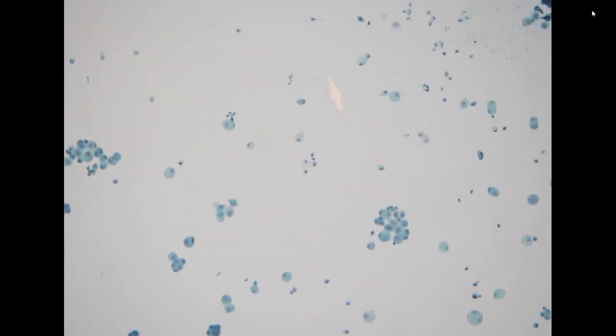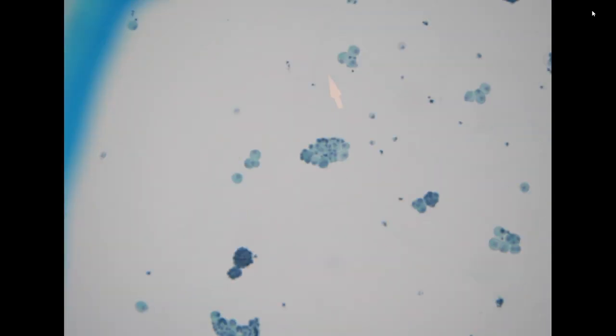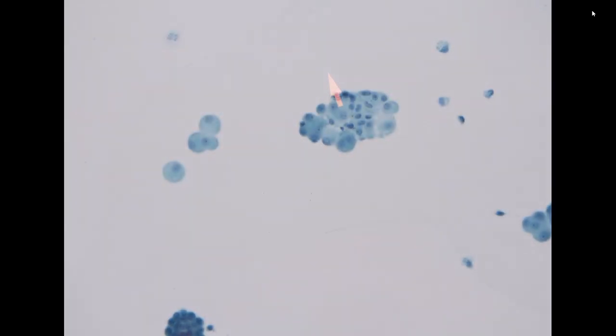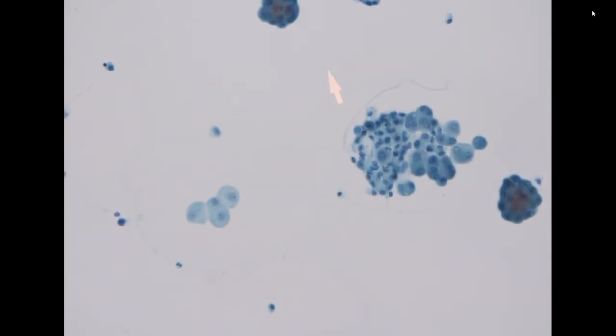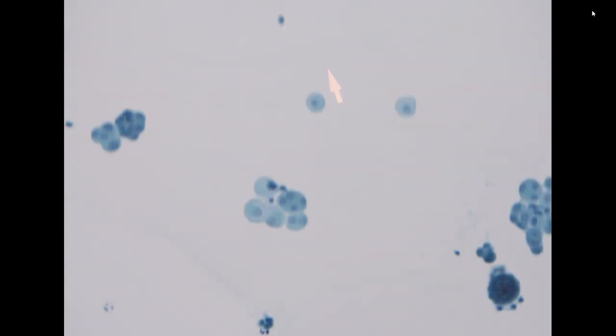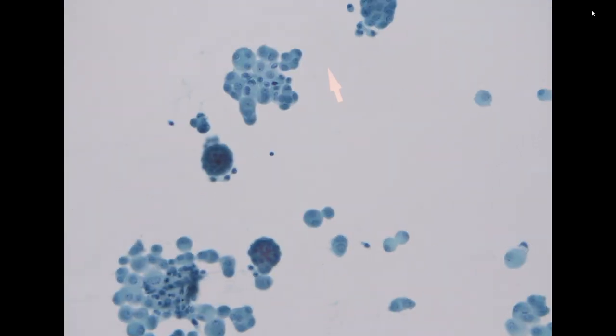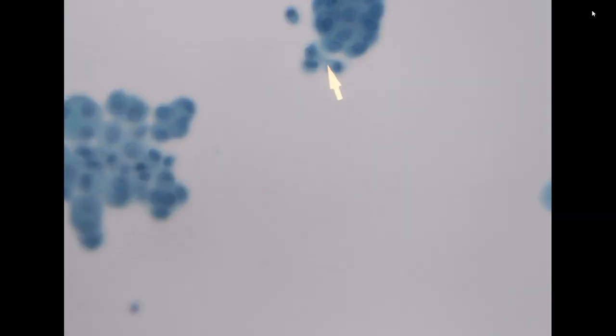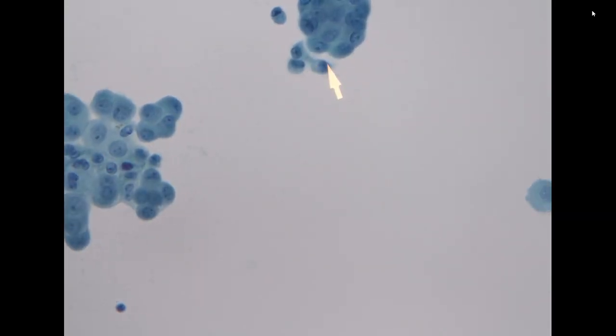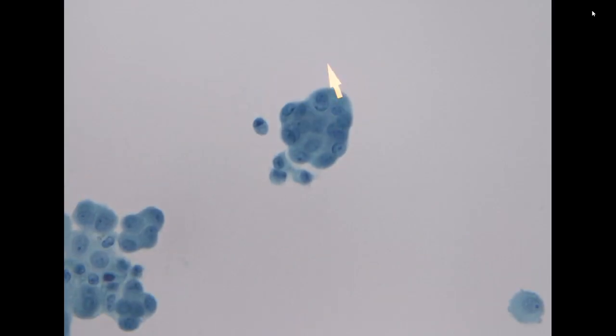So nowadays we have multiple markers for the diagnosis of mesothelioma. None of them are very sensitive, but all of them are very specific. So the first thing that we want to demonstrate is the cell origin of this cell cluster, this cell ball. Is it of mesothelial origin or epithelial origin? So we use cell-specific markers.